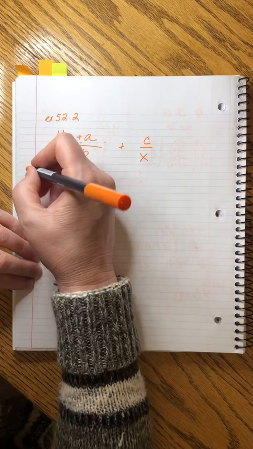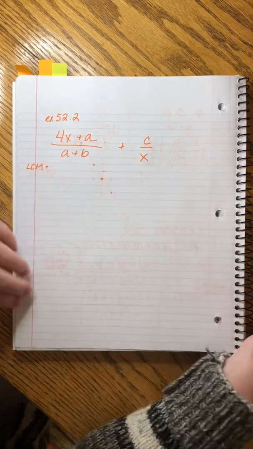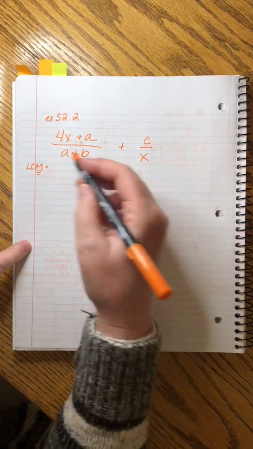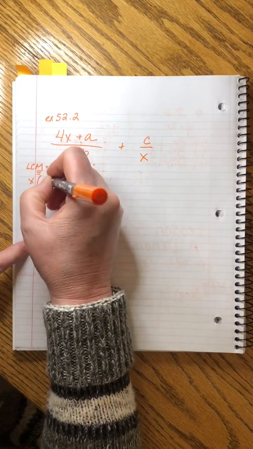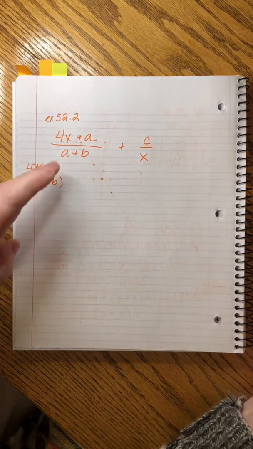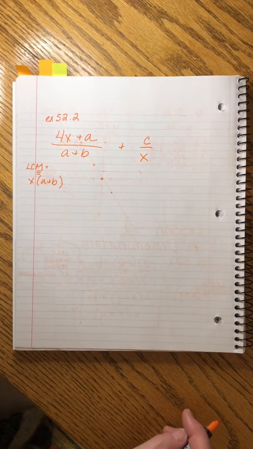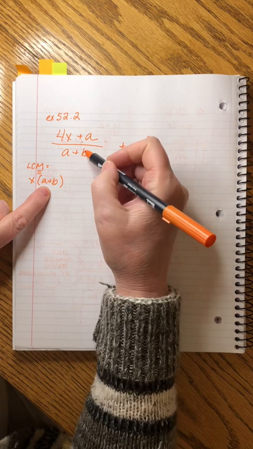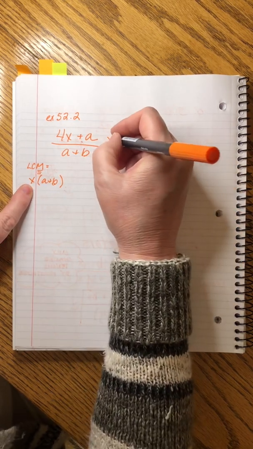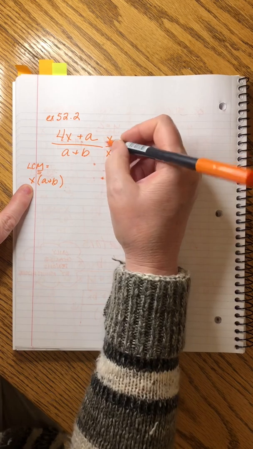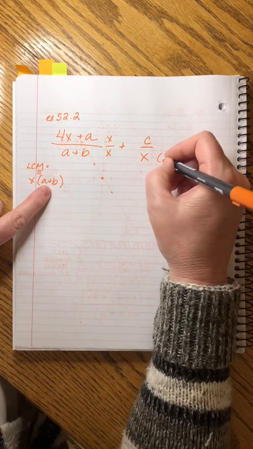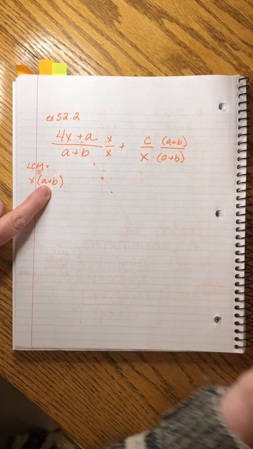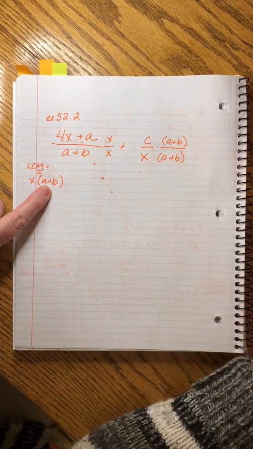But again, that's why I like to call this a least common multiple instead of a least common denominator, because it reminds us that we have to multiply when we're making it. So the only thing we can do is multiply them together. It's x times the quantity a plus b. That's all we can do to make these guys match, is multiply. No adding allowed. So now when we go to fix them, we'll multiply this by what it's missing, which is the x. So I'm gonna multiply this by x over x, top and bottom. And over here, I'm gonna multiply by the quantity a plus b. And I'm gonna keep that quantity in parentheses to make sure that it doesn't get messed up.